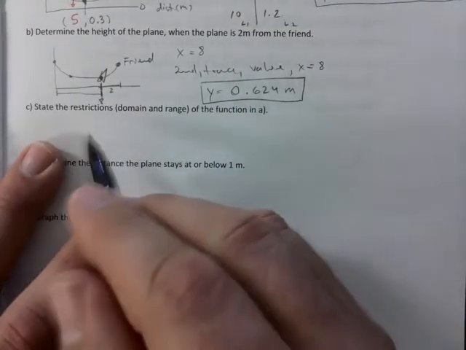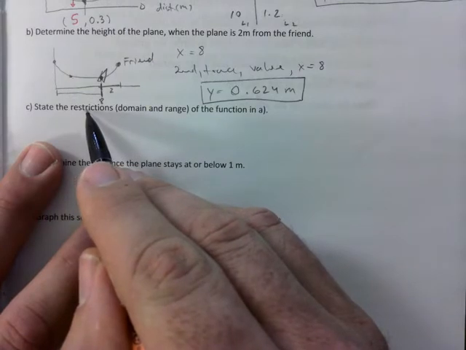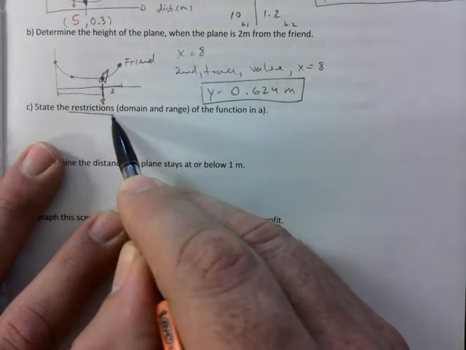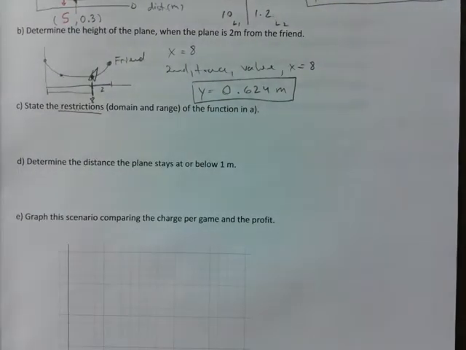State the restrictions. This is for grade 12 applied, especially. Domain and range are often referred to as restrictions. Like we need to restrict, right? Because your calculator is going to graph the whole thing. We need to say, no, no, no, no. We only consider that parabola from here to here.